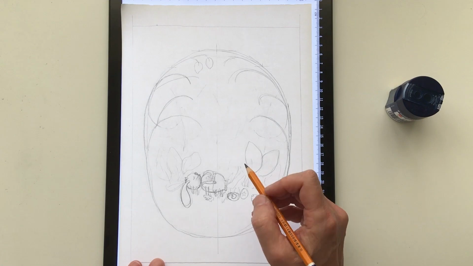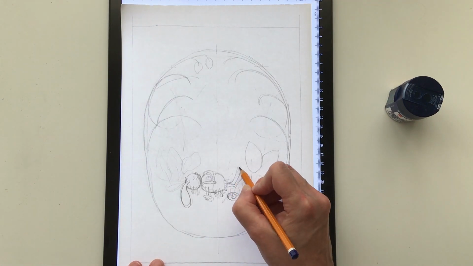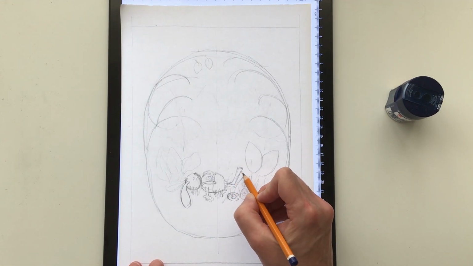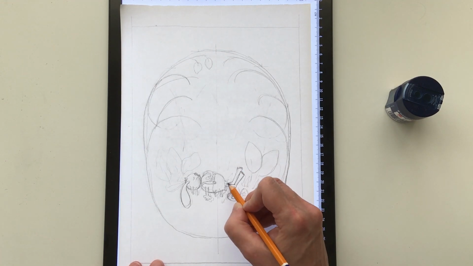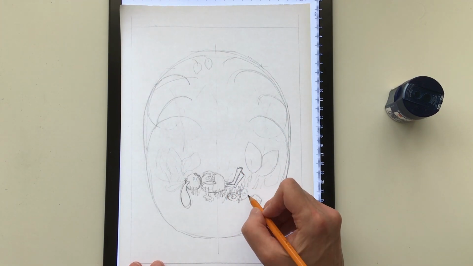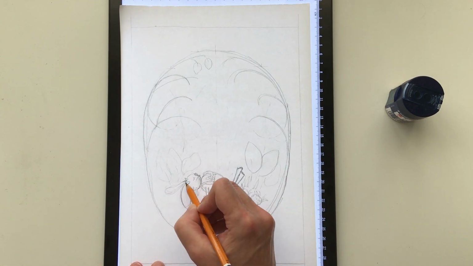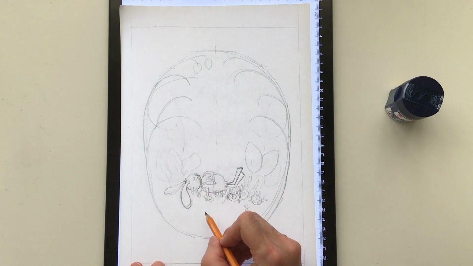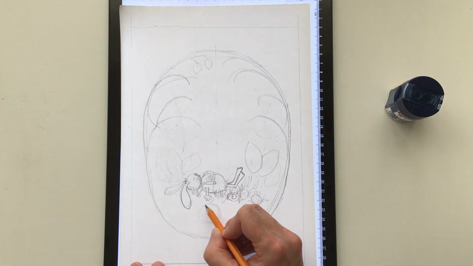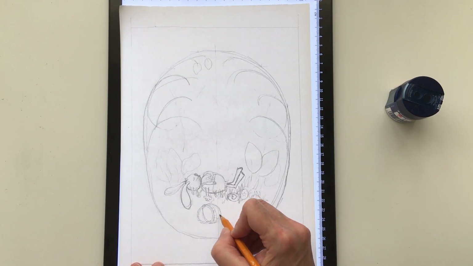Even watching it at 10 times its normal speed, it still takes a really long time to draw this. What you are seeing now is that I had decided I'm going to put a basket here, but the drawing of the basket itself is really done as you're watching it.